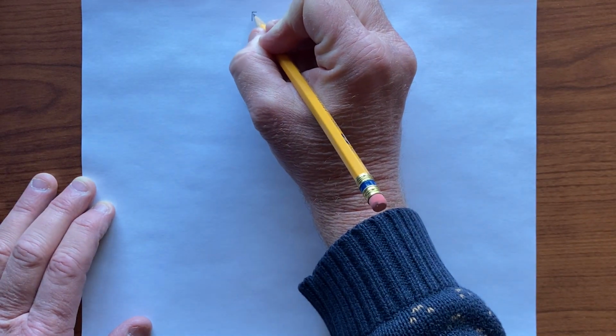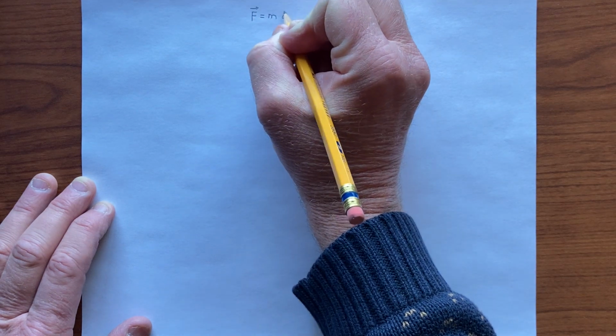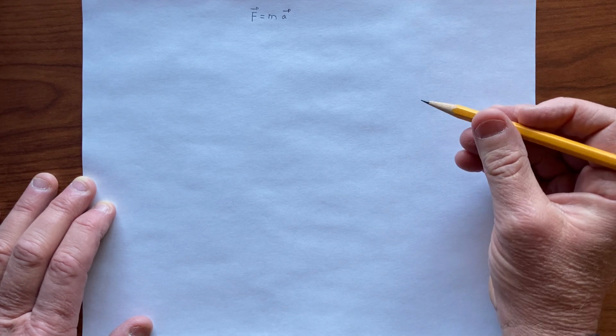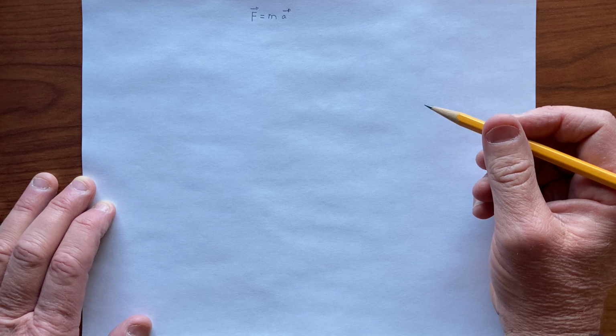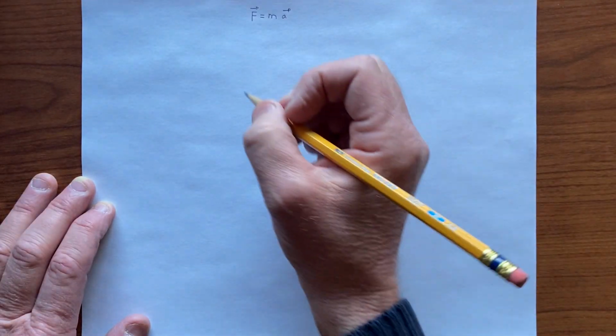So let's develop some techniques that are based on F equals ma, but that don't force us to go through the kinematic equations to solve problems. So we'll be able to solve all the problems we've seen before, or many of those problems, plus more problems that we would not be able to solve using kinematics.